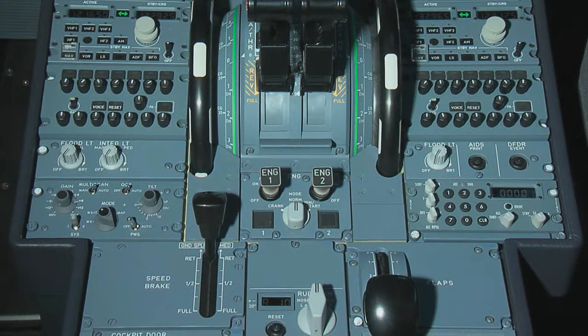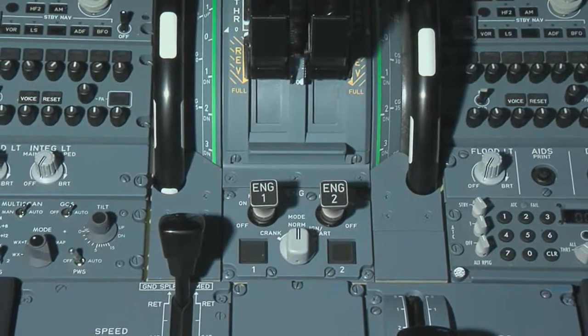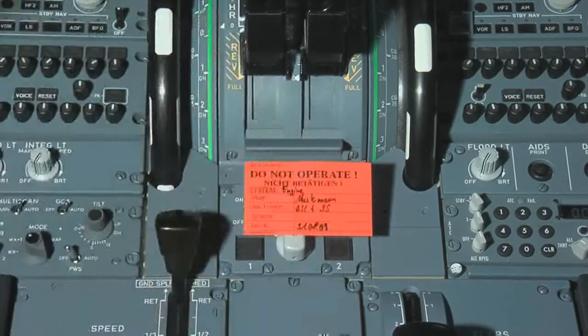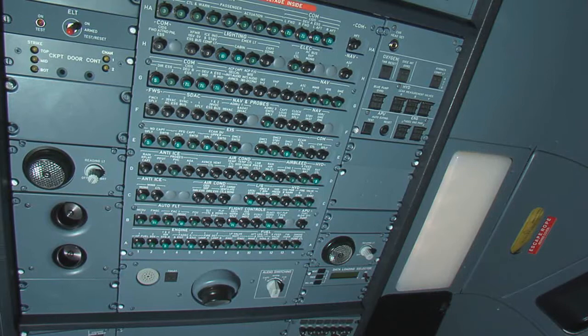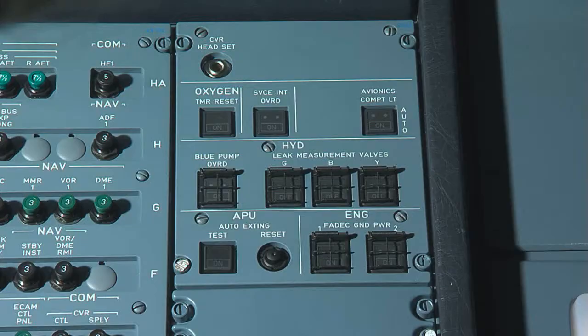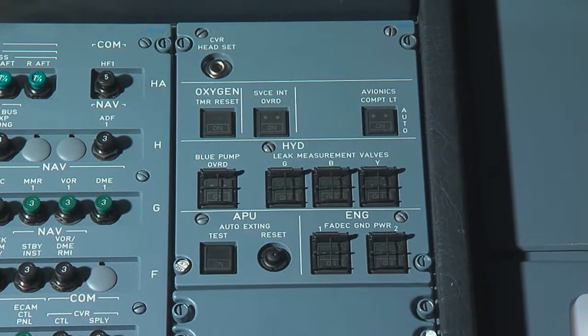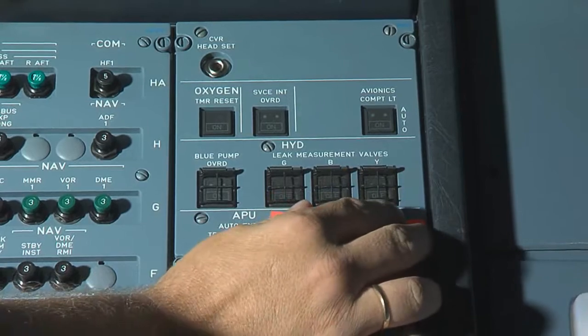Before working on the engine, safety precautions have to be taken in the cockpit. On panel 115 VU, put a warning notice to tell people not to start the engines. On the overhead panel, panel 50 VU, make sure that the ON legend from the FADEC ground power switch is off and install a warning notice.